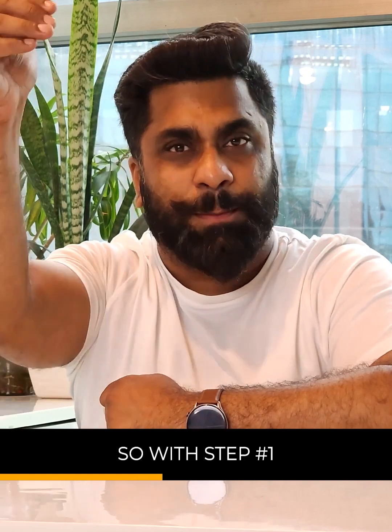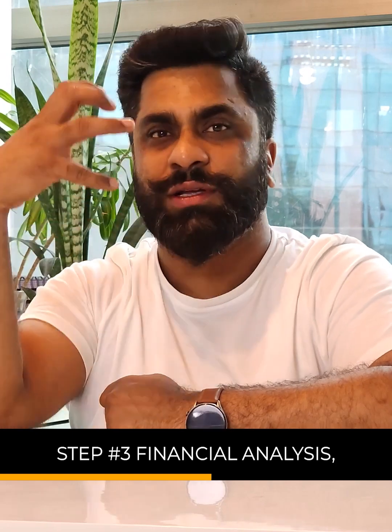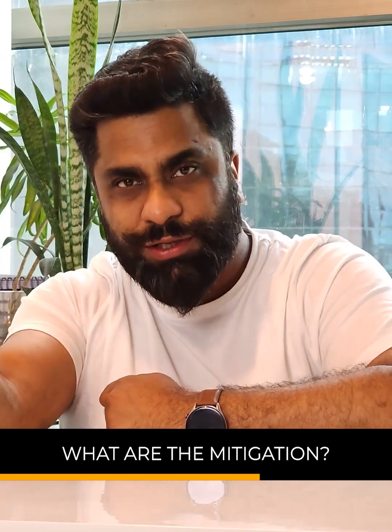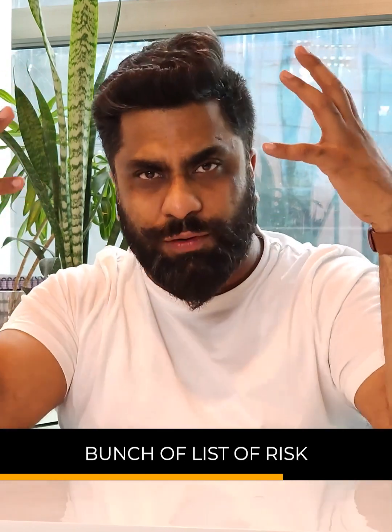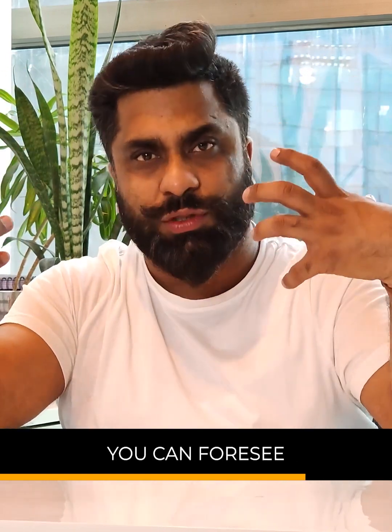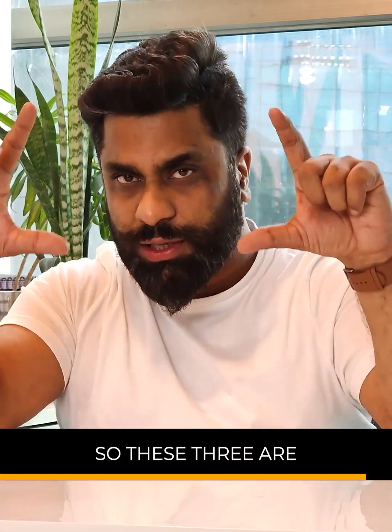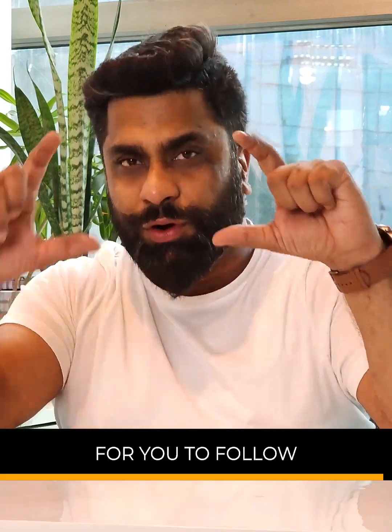So with step 1, which is capacity, step 2 regulatory, and step 3 financial analysis, you will get the right capacity. You will get the risks and the mitigations. So you will get a list of risks you can foresee, and how you can actually negotiate those risks while signing the power purchase agreement. So these 3 are the most critical steps for you to follow.